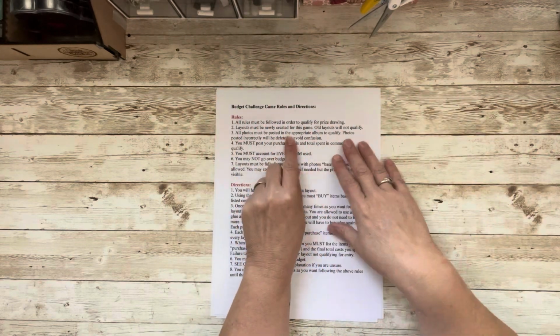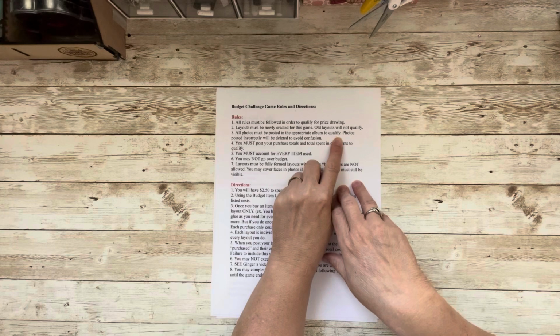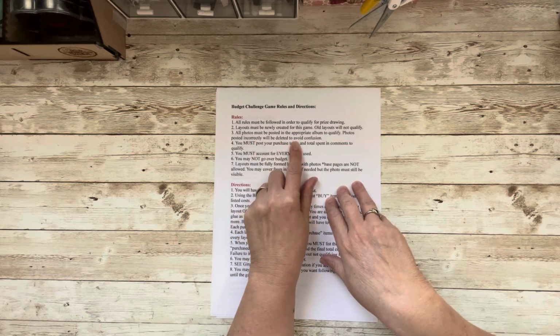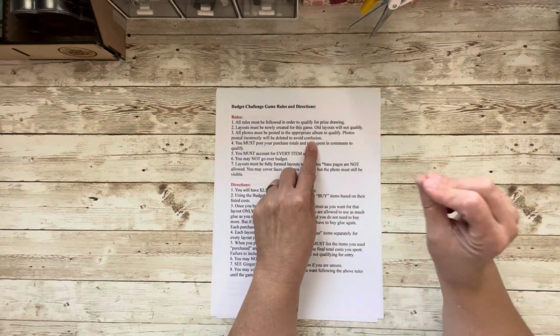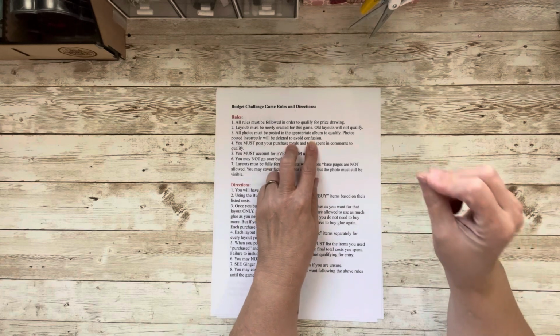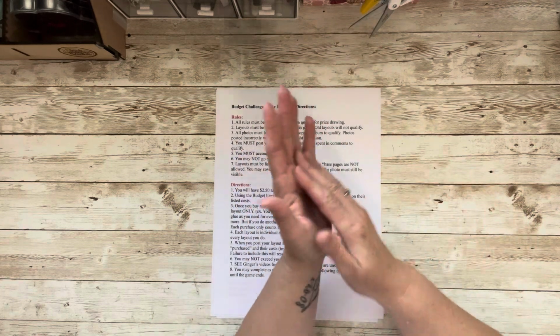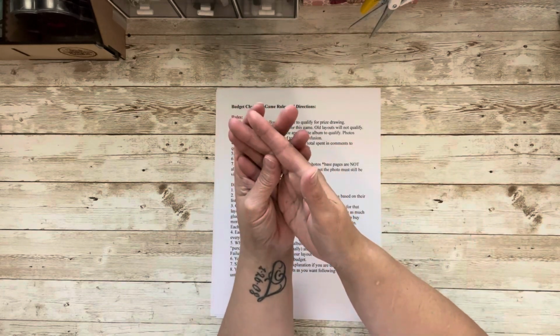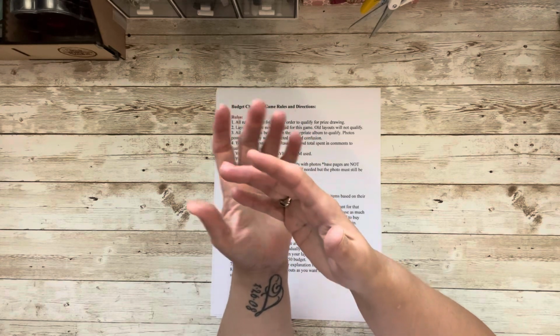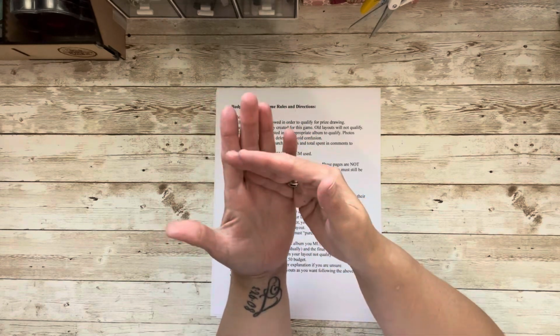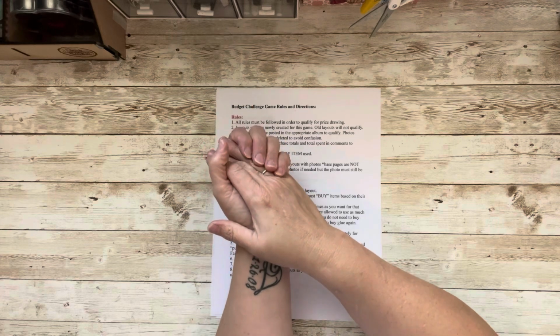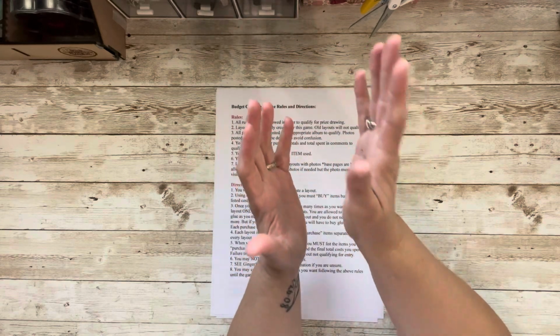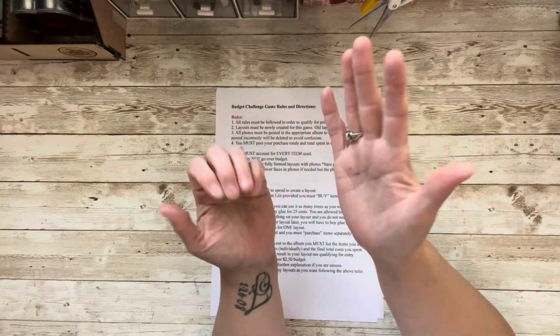All photos must be posted in the appropriate album to qualify. Photos posted incorrectly will be deleted to avoid confusion. So don't be offended if your photo gets deleted, okay? They have to be in the album, and you will see the exact same photo that you see here. It'll just be under the media tab. If you can't find it, that's okay.